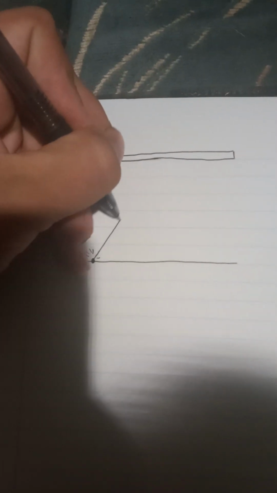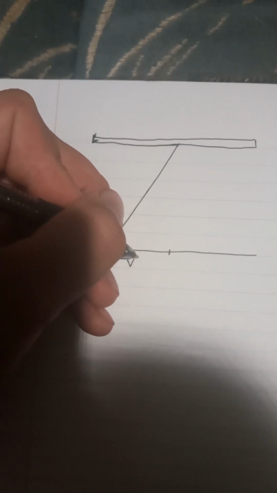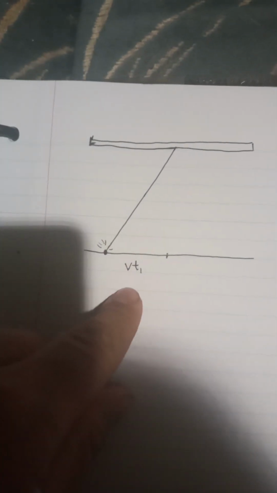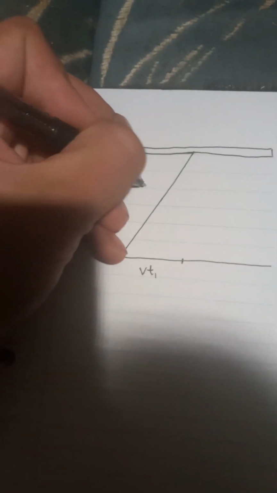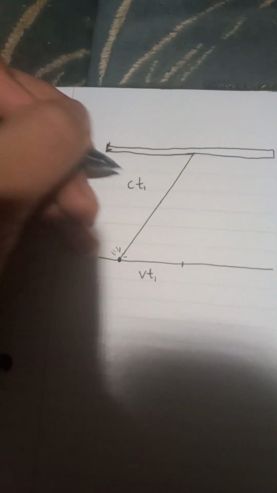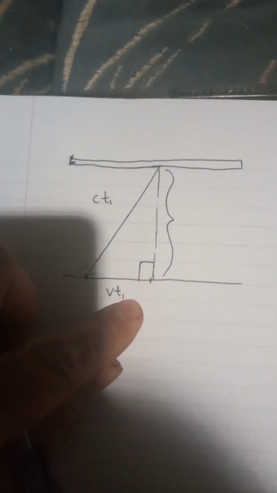Now let's just say that in the time it takes for the sound to get from here to this back wall, my really fast car has traveled from here to here. So what this means is my fast car moving at a speed of v for some period of time t sub 1 has traveled this distance, and in the exact same amount of time, traveling at the speed of sound, the sound has traveled this distance. And so, as you can see here, we've got a right triangle. And the question is, what is this distance?